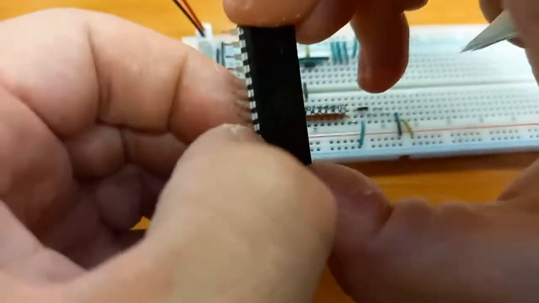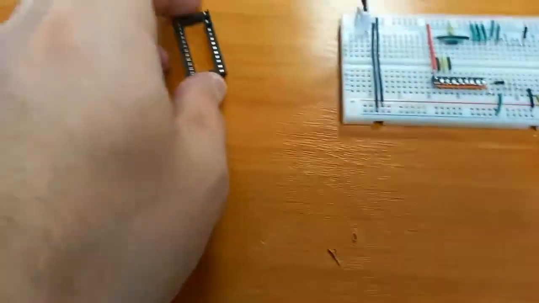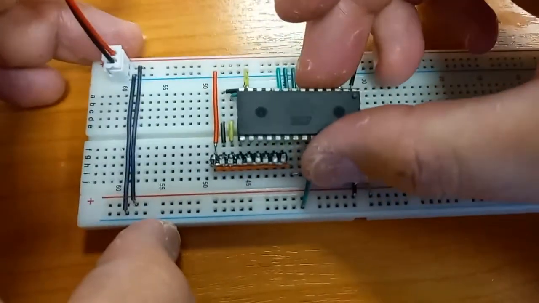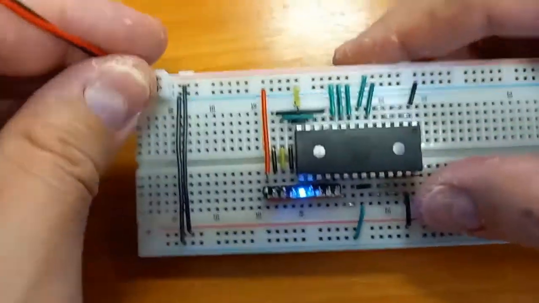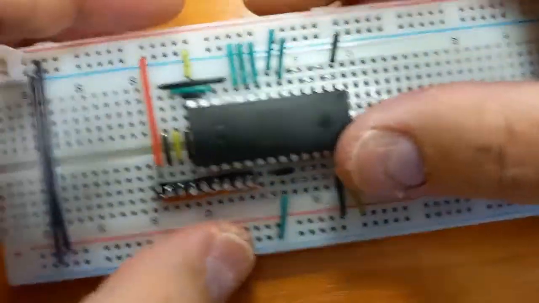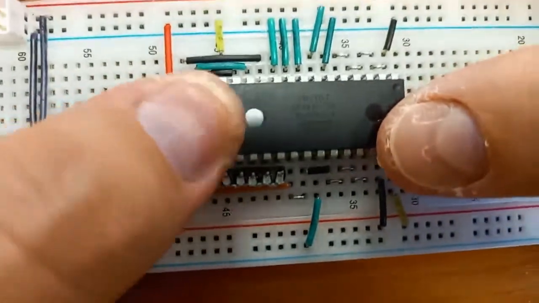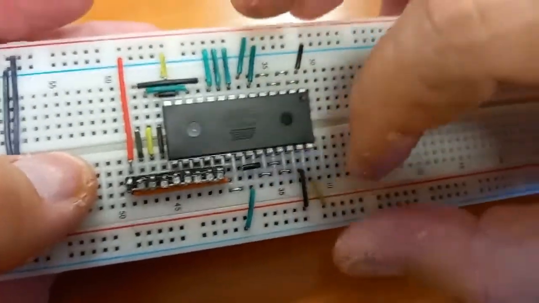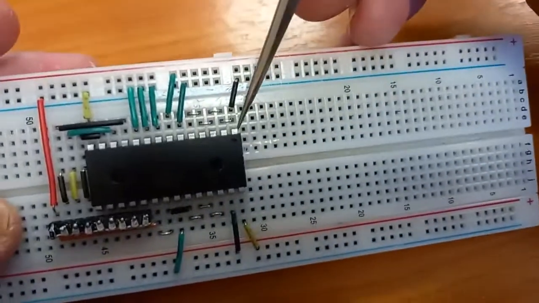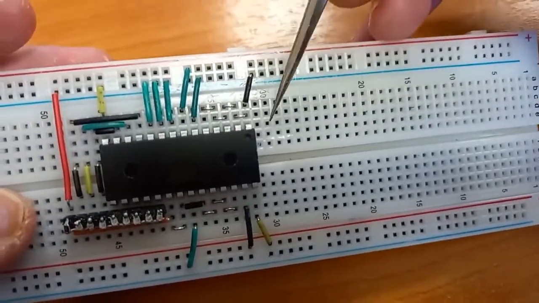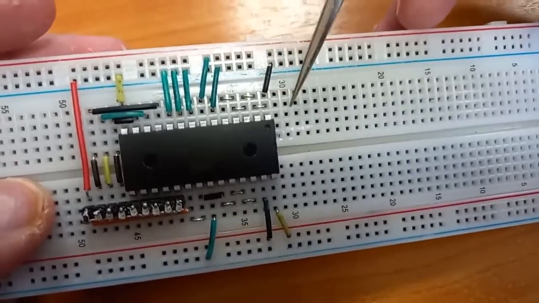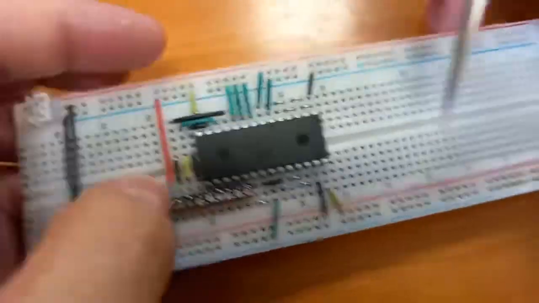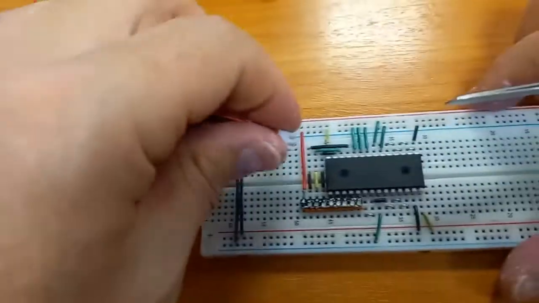If you want to find these adapters from an electronic store, you can search them by the keyword DIP case maybe. So DIP is an abbreviation, that means this format, this spacing. That means this kind of legs. That's DIP.